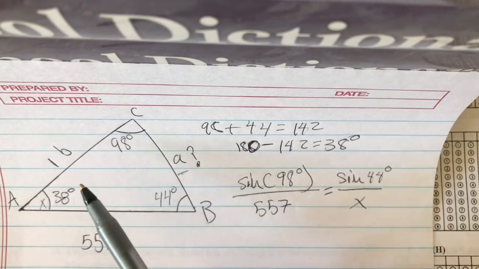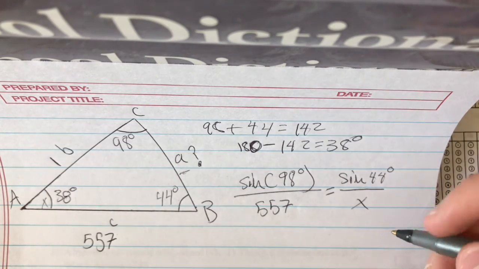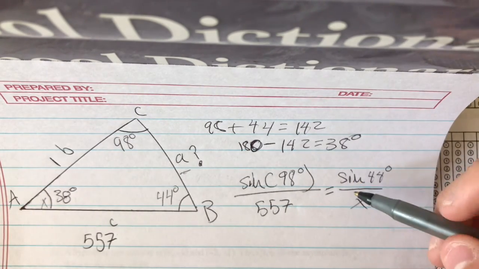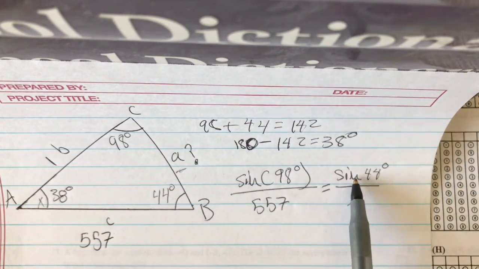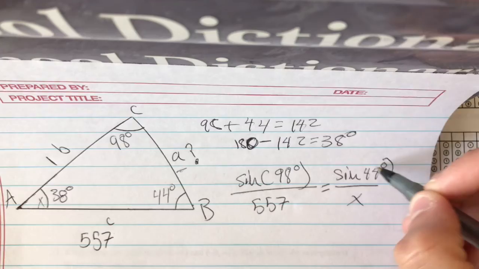Since we're trying to find B at the moment, we put x at the bottom and the angle that we have for B on top, so it'll be sine of 44 degrees.